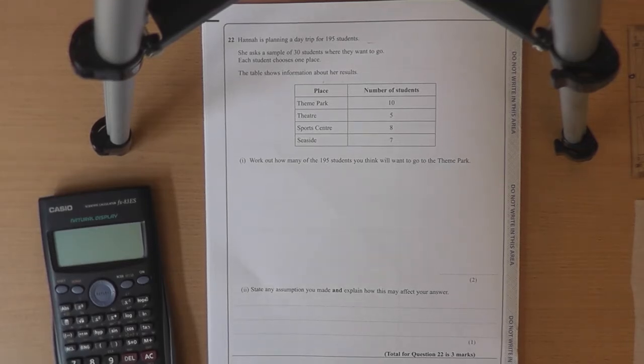Question 22. Hannah is planning a day trip for 195 students. She asks a sample of 30 students where they want to go. Each student chooses one place, and the table shows information about her results. So we've got 4 places: theme park, theatre, sports centre and seaside. And we've got 10, 5, 8 and 7 students respectively.